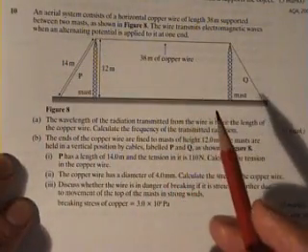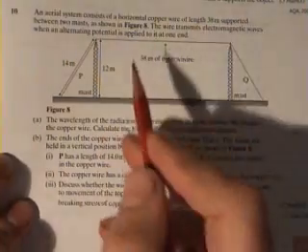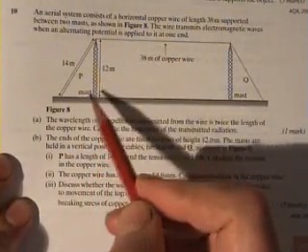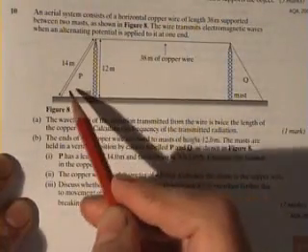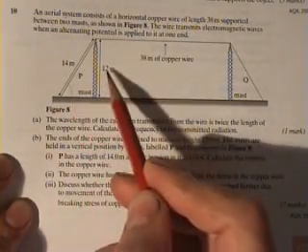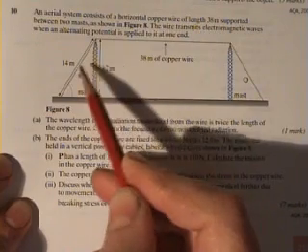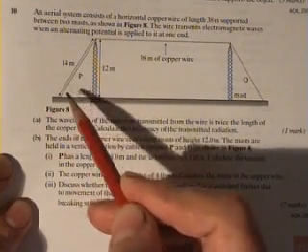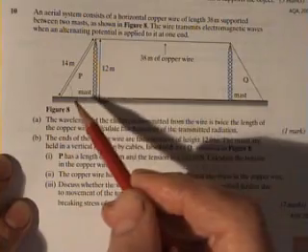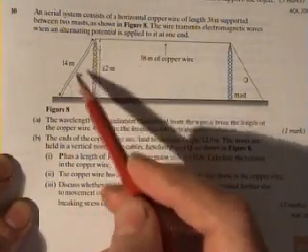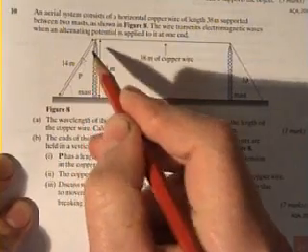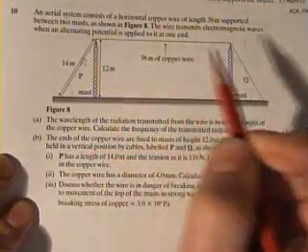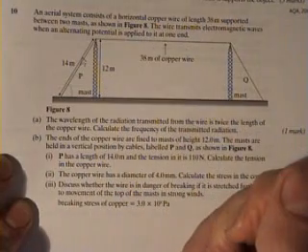Now usually when we've got questions to do with components, we're usually given the angle. In this case you're not given the angle, but you're given enough information. We want to find this angle here. You know that side, which is the opposite, and you know the hypotenuse, so you can find the angle. Then when you've found the angle, let's just draw a little arrow there. That's the tension in the wire. You've got to find the horizontal component of that tension.